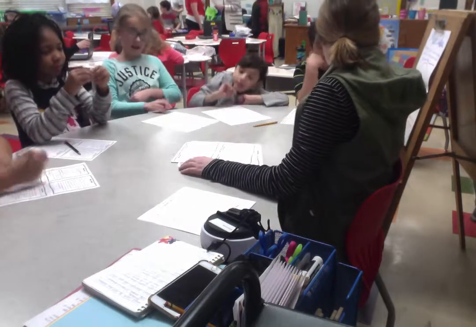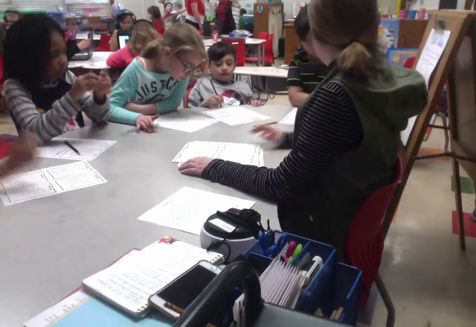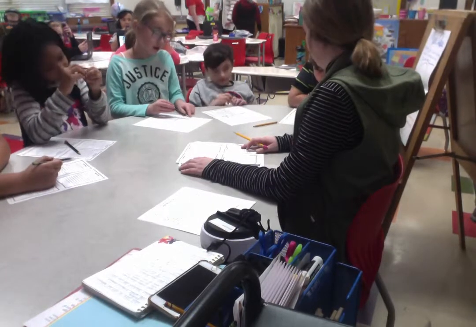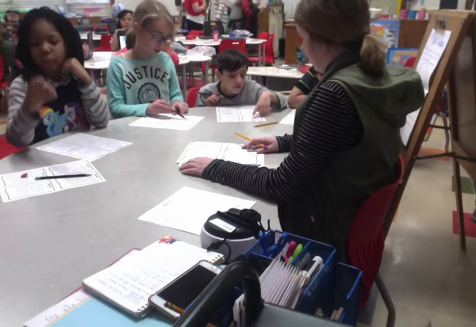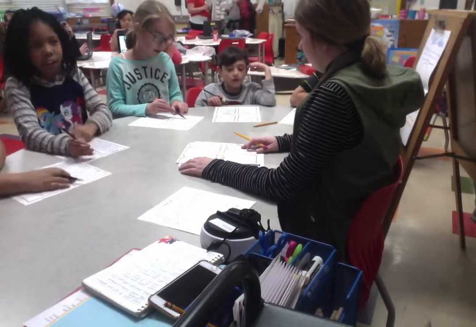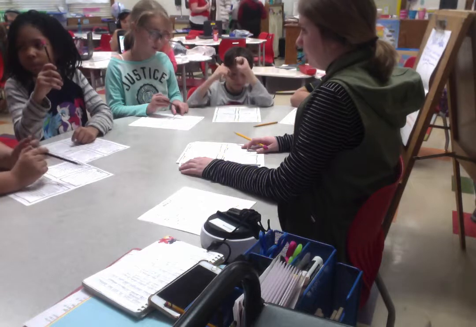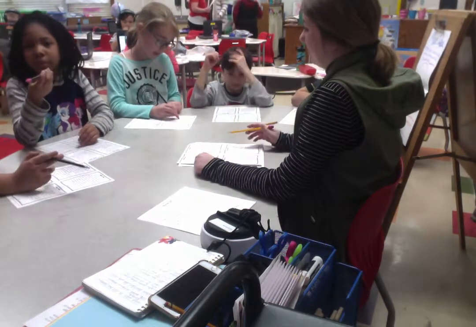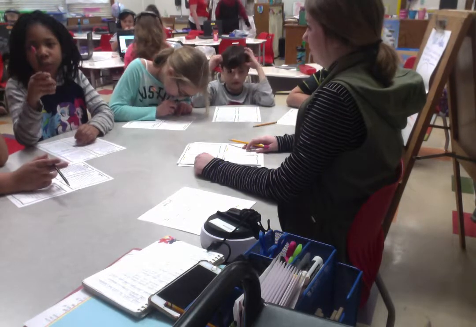Okay, so underline key details. Ethan. The key detail is that they tell you the women's gymnastics. Does it say that in the story? Yeah, it does say that about the gymnastics in the story.